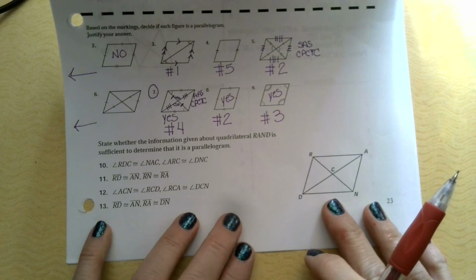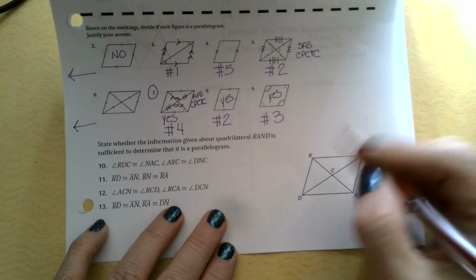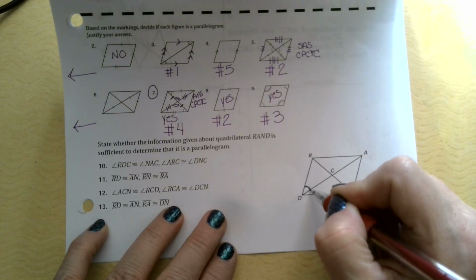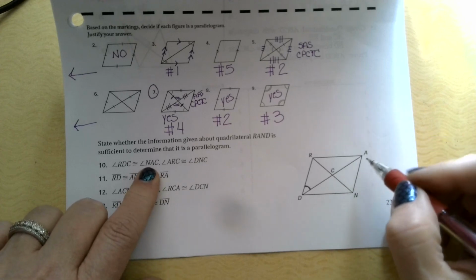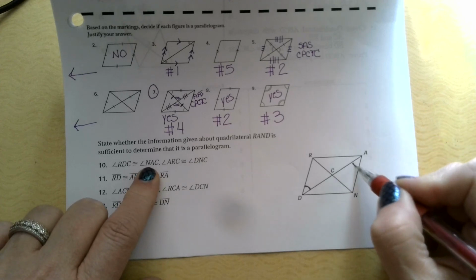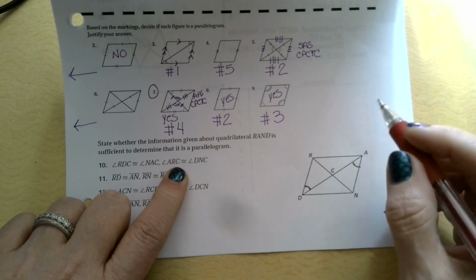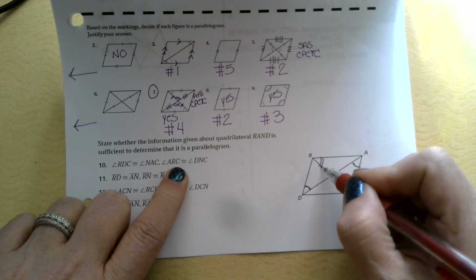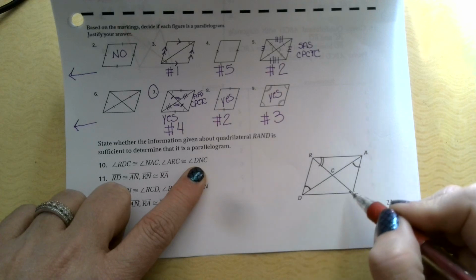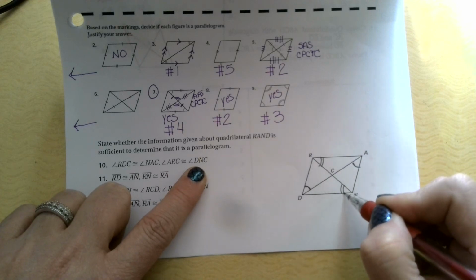All right, number 10, angle RDC. RDC is right here, is congruent to NAC. Looks familiar. ARC is congruent to DNC. Make sure you pay attention to these angles.